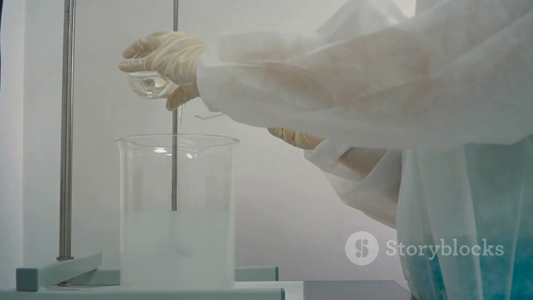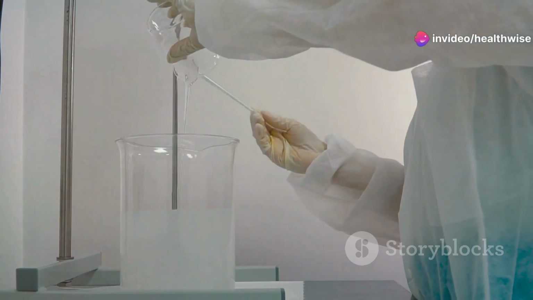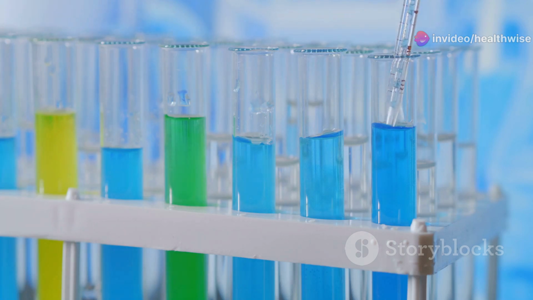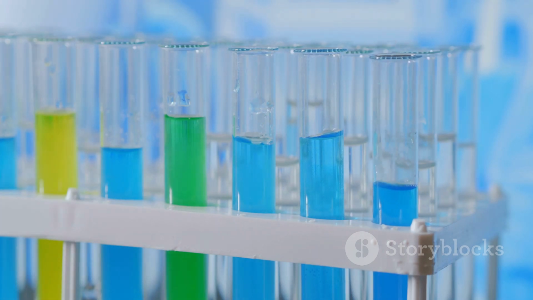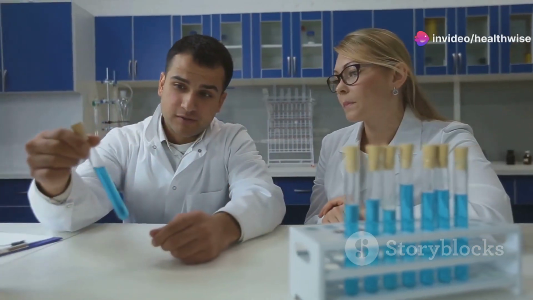In affinity chromatography, we create a stationary phase that contains a molecule called a ligand, designed to attract our target molecule. When we pass a mixture of molecules through our column, only the target molecule binds to the ligand, like a perfect match. All the other molecules simply pass through the column.